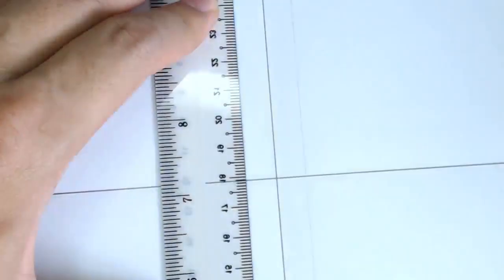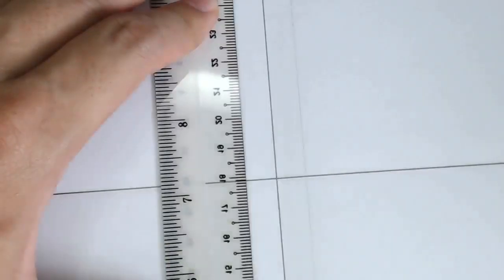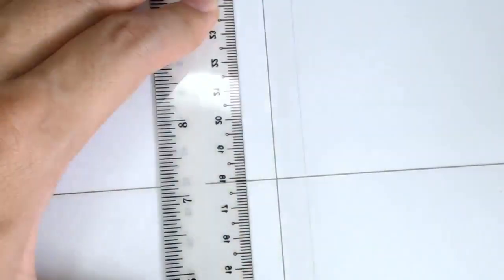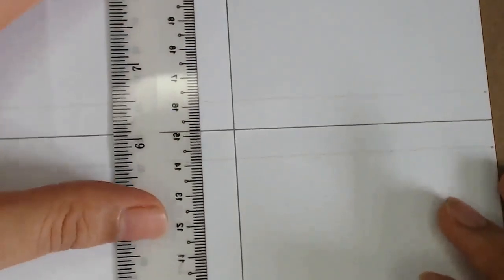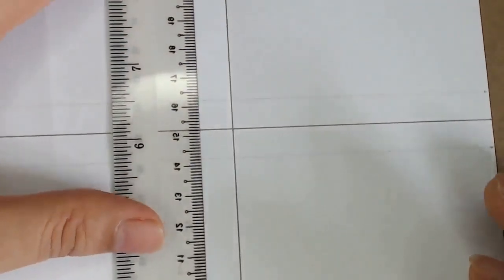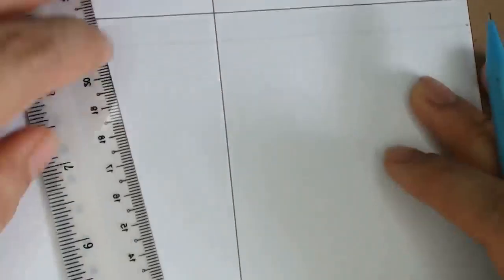Okay, also construct a light line just like that. We almost cannot see it, because it is just a light line, just to guide us to have a straight line when we come to draw the object.